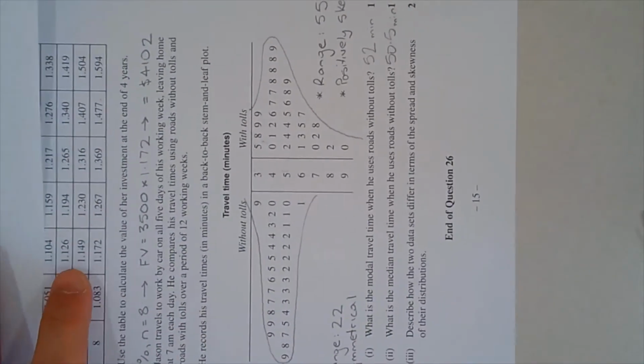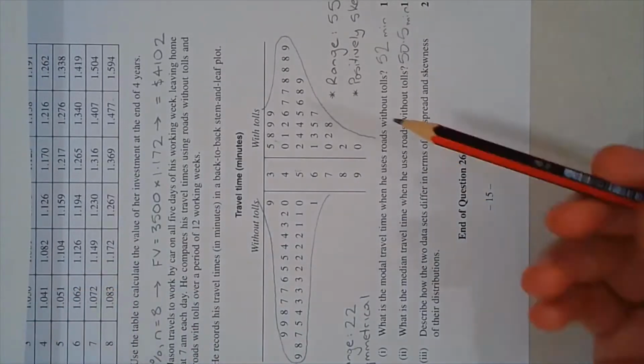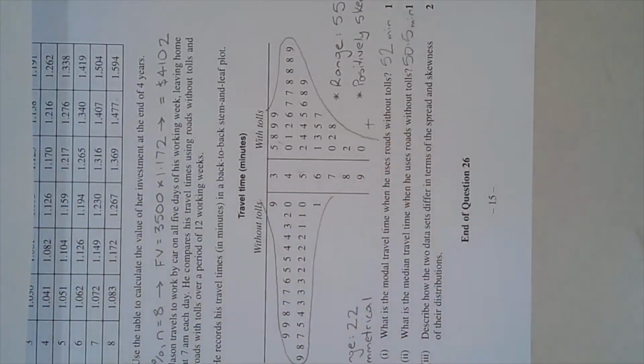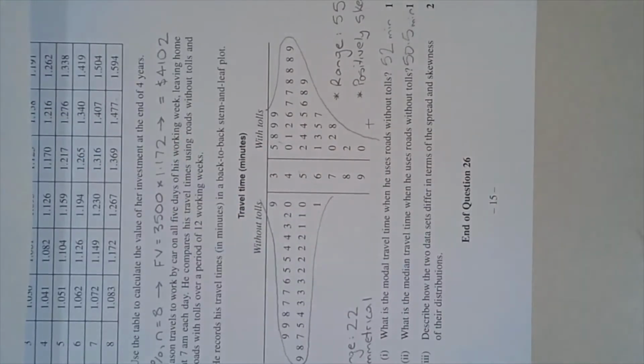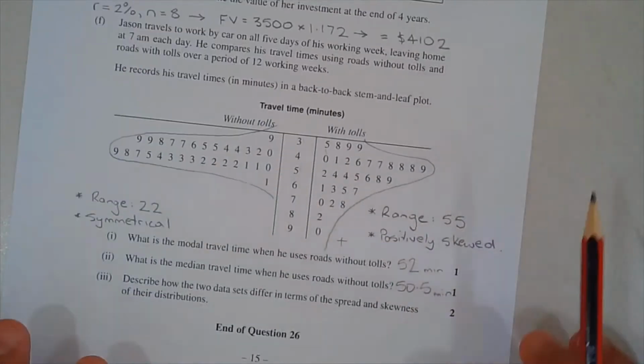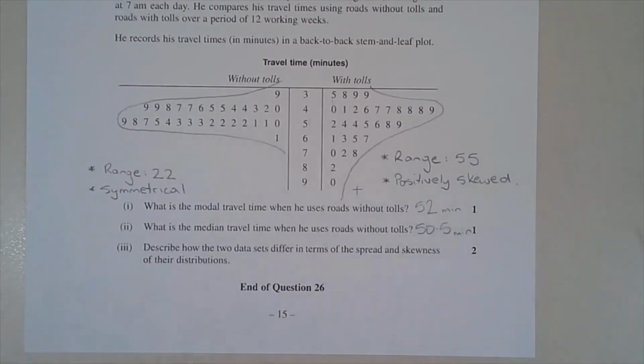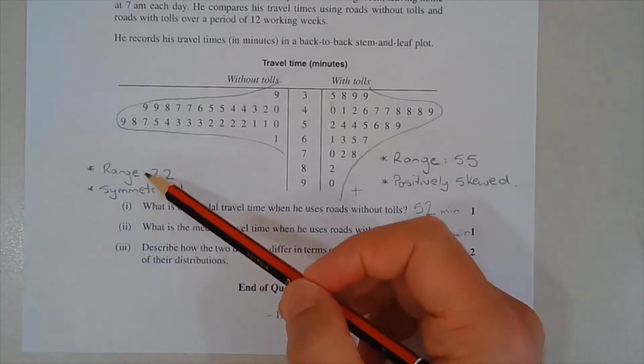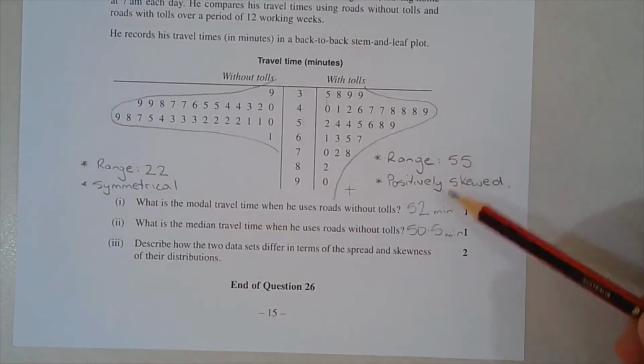In fact, if I turn the back-to-back stem and leaf plot around, we can see here that the tail is toward the positive side of this distribution, or toward the positive side of the scale. So in answering this question and wording the answer, you will need to take into account these facts.